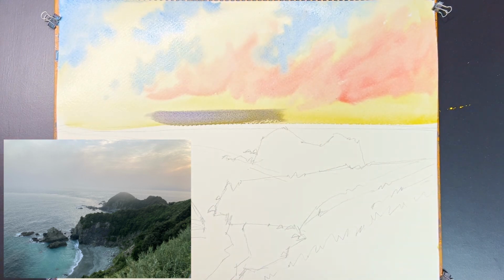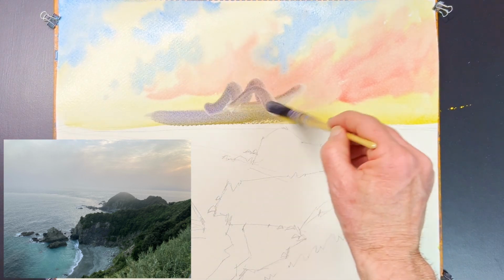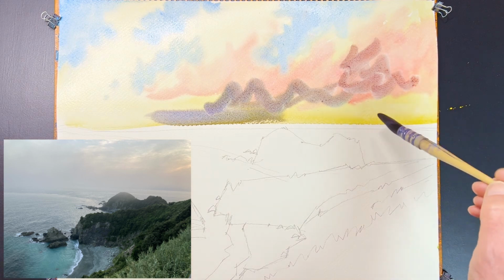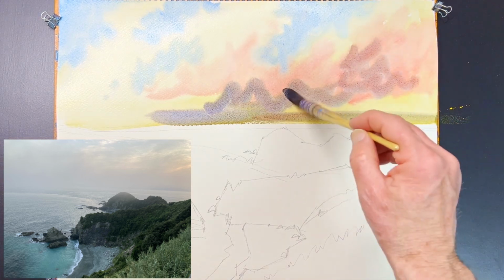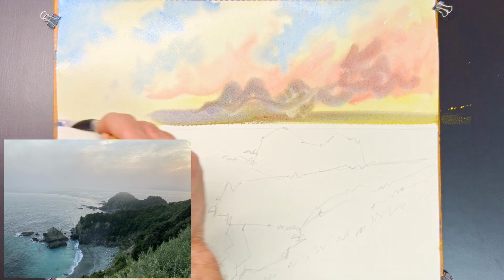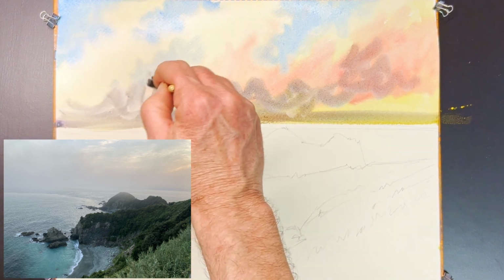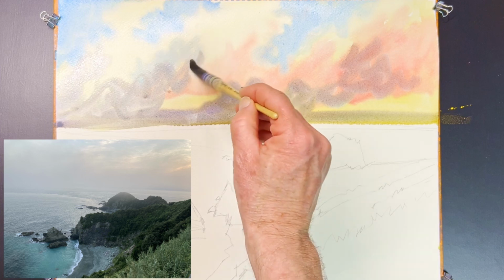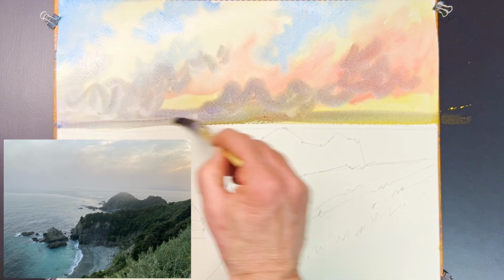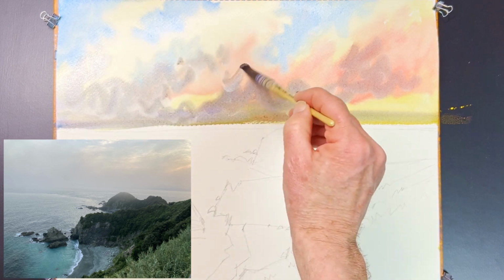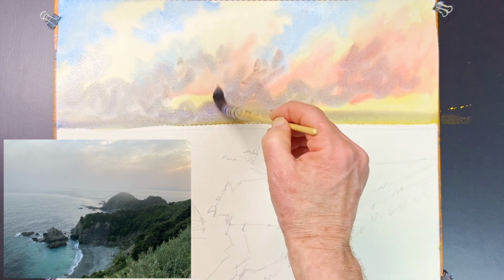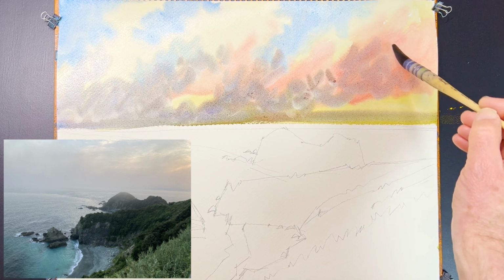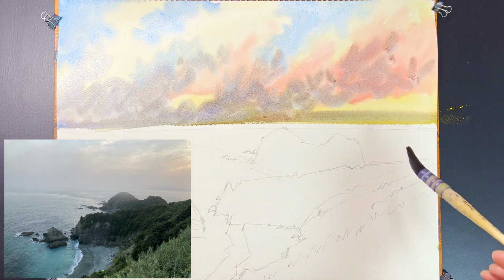Oh yeah, that's what I wanted, a greyish colour. The wind's really blowing outside.